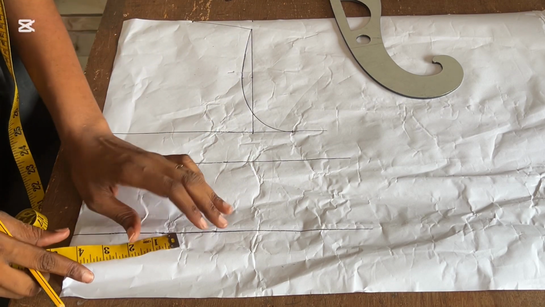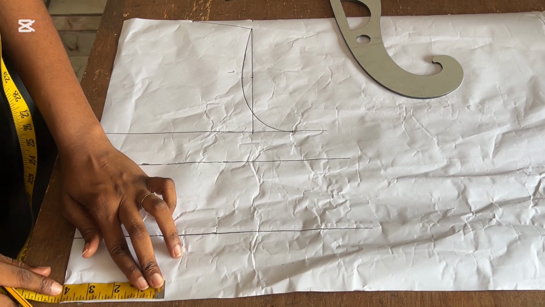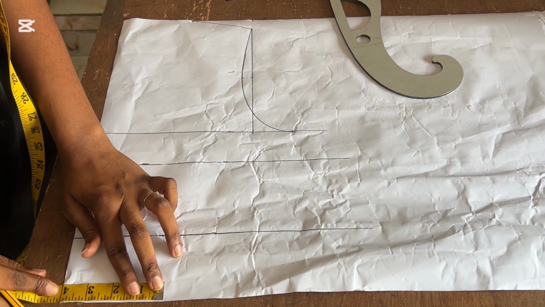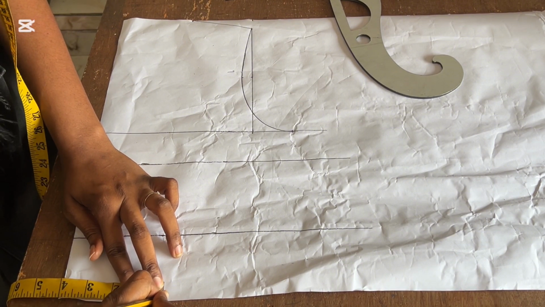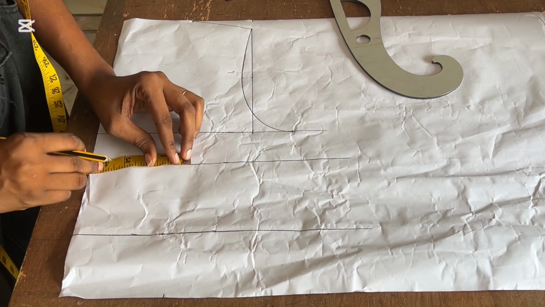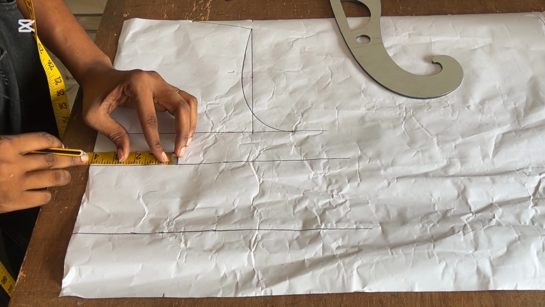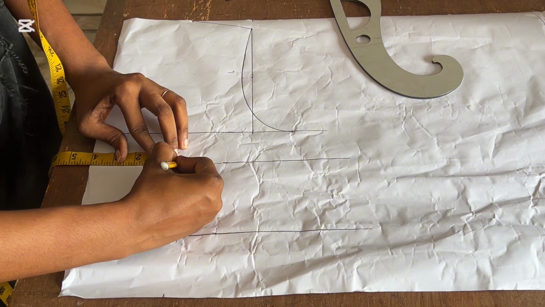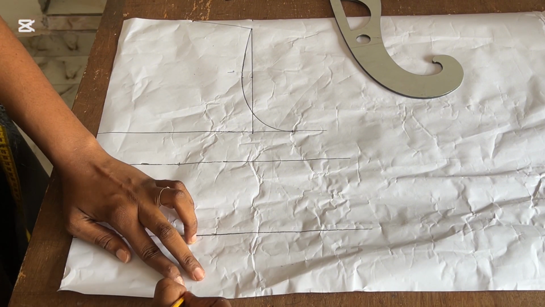So having done that, you divide your nipple to nipple measurement. That is your bust span measurement, which is 8 divided by 2 is 4. You go to your underbust and also have 8 divided by 2 is 4. Let me label so you won't be confused.